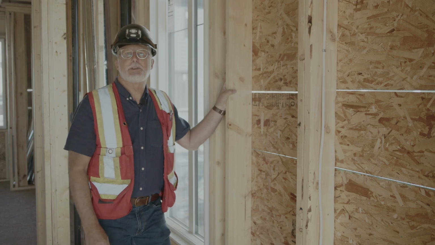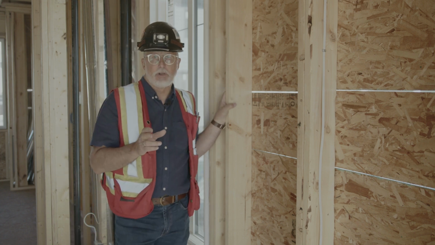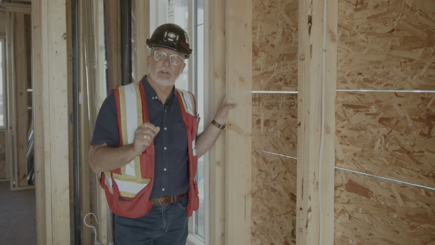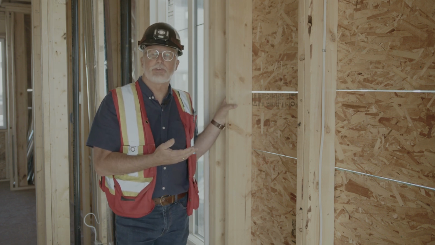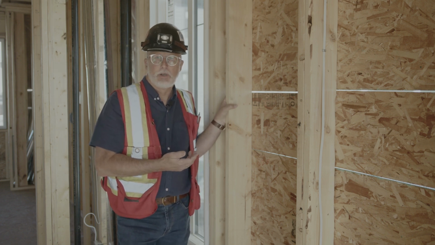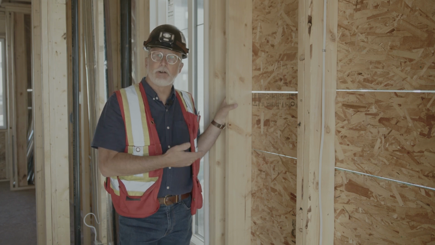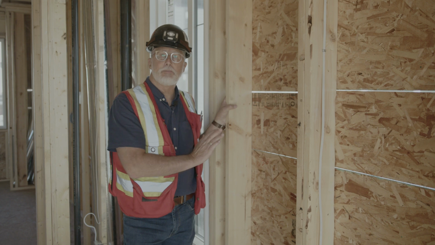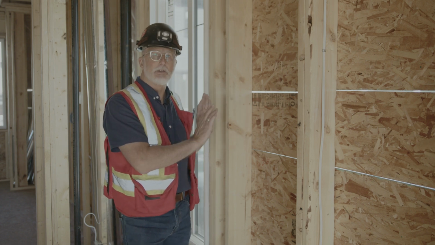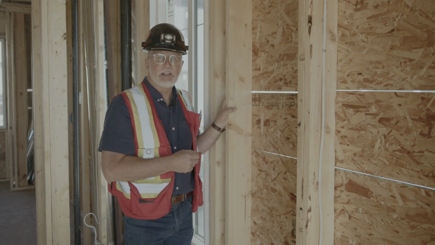So let's start with talking about energy efficiency and specifically insulation. So here we have a wall cavity. We're going to insulate this with some form of insulation. Now, a lot of times a standard insulated wall will have R19 bats. And an R19 bat will give us an effective value of about R15.5.